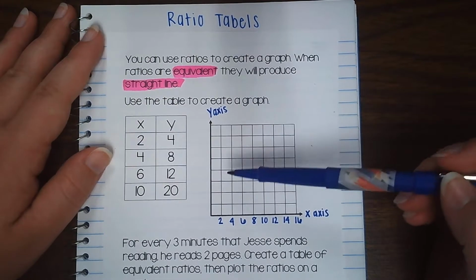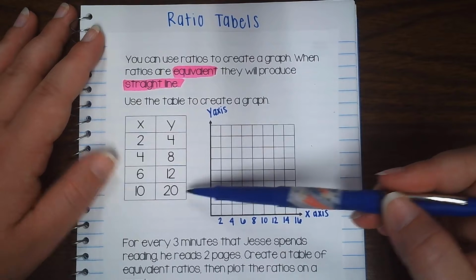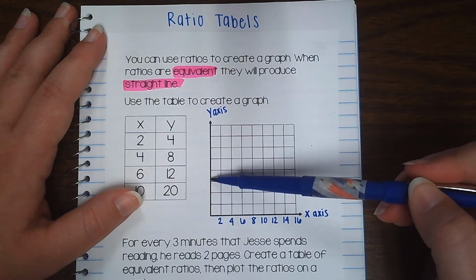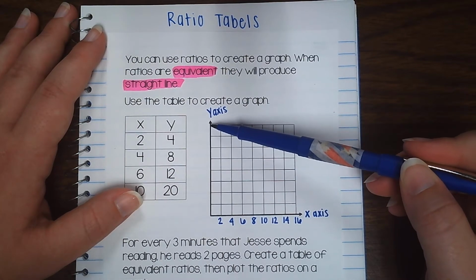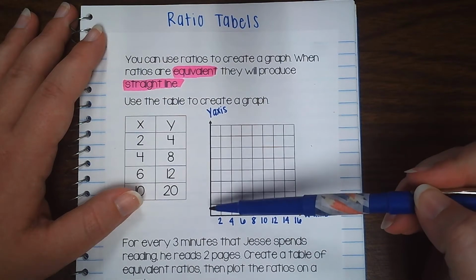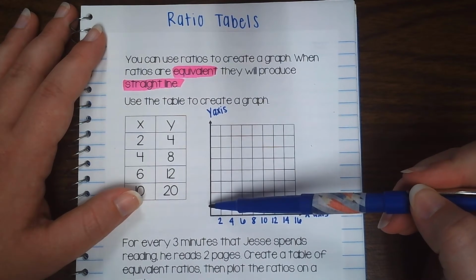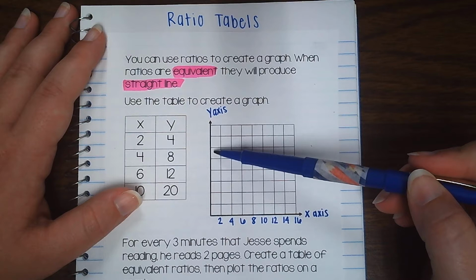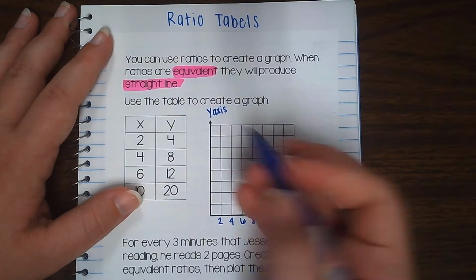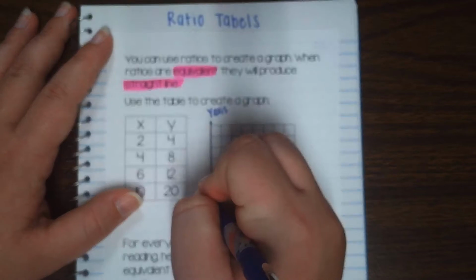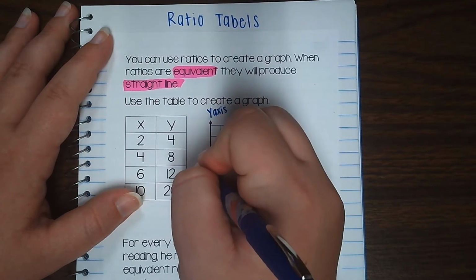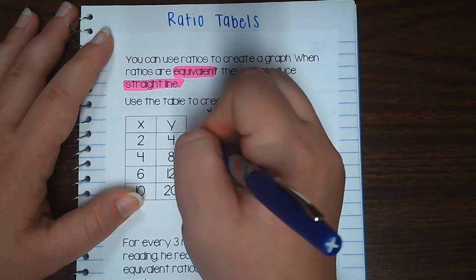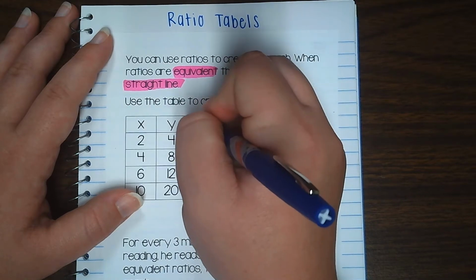And then vertically, we need to go from 4 to 20. So we can't do it by ones. 2, 4, 6, 8, 10, 12, 14, 16. We can't do it by twos. So let's see. 3, 6, 9, 12, 15, 18, 21. That we could go by threes. So 3, 6, 9, 12, 15, 18, 21, 24.